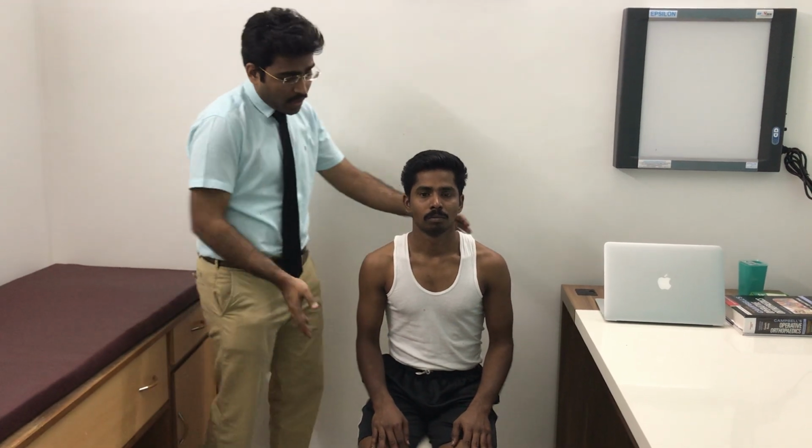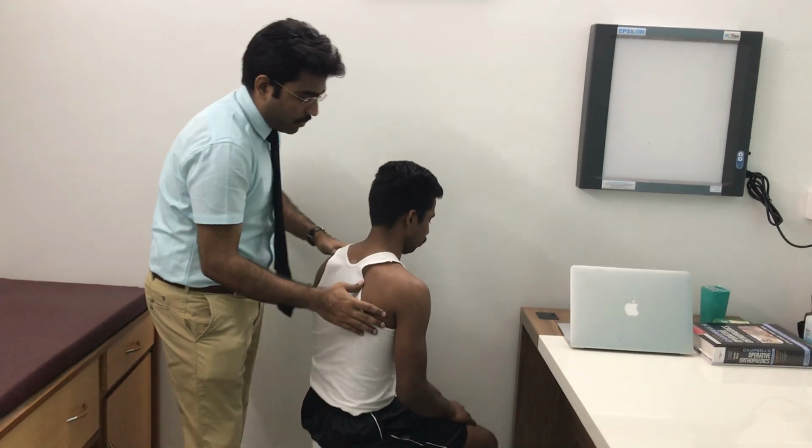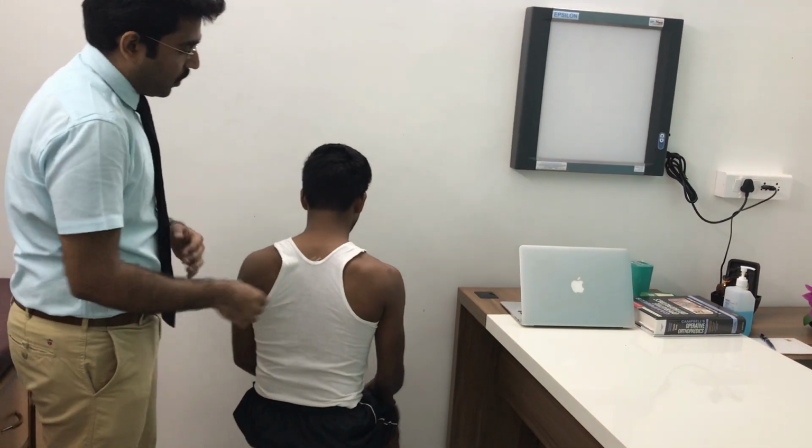From the side, it's not much except looking at the deltoid prominence or wasting, or to look at the acromion and the acromioclavicular joint. More important to me will be the posterior aspect, where I have a look. Can you turn? Yeah, thank you.